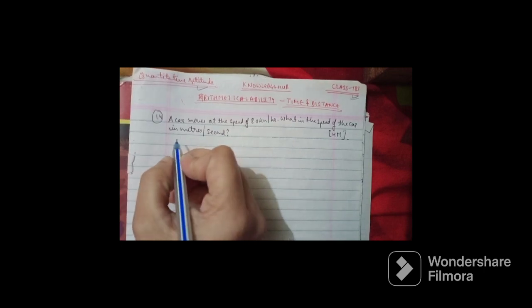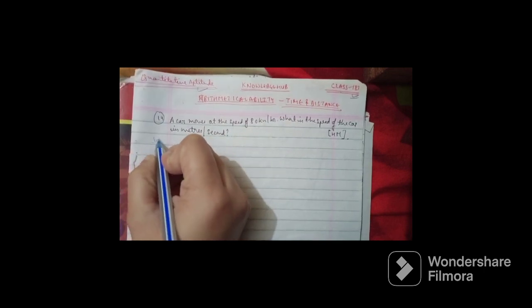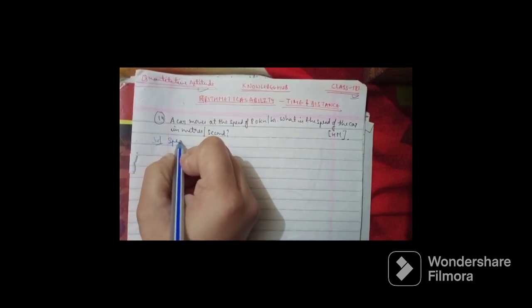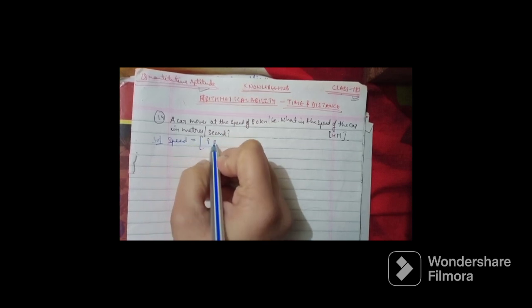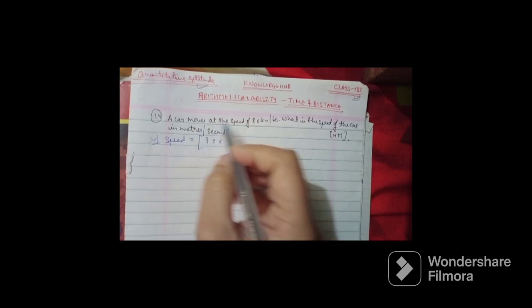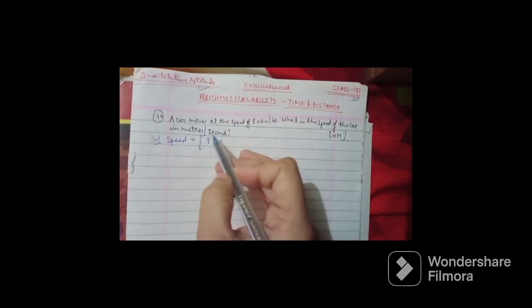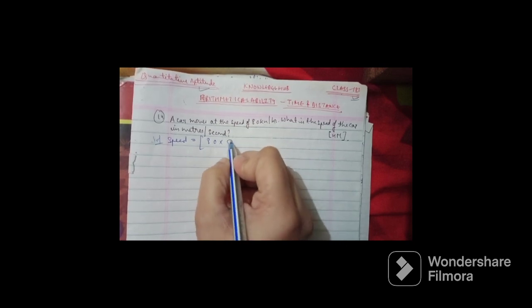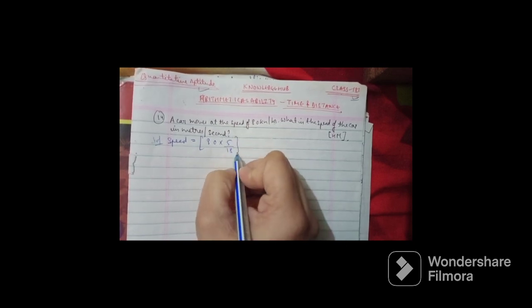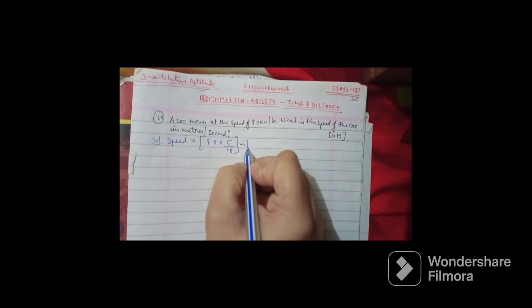So here speed is equal to 80 into, here this is in kilometer per hour, and we have to find out meter per second. So we multiply by 5/18 meter per second.